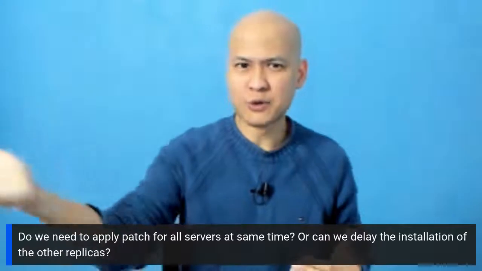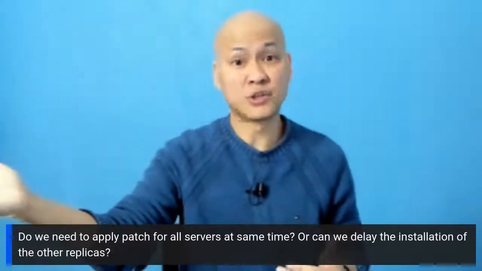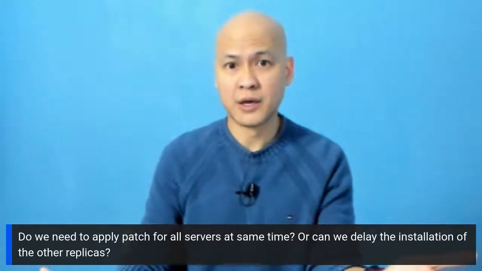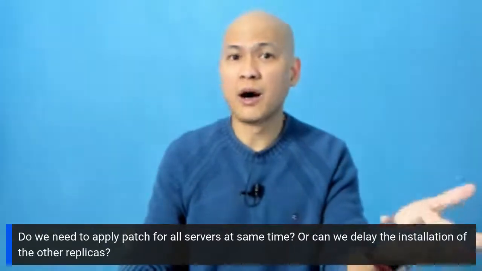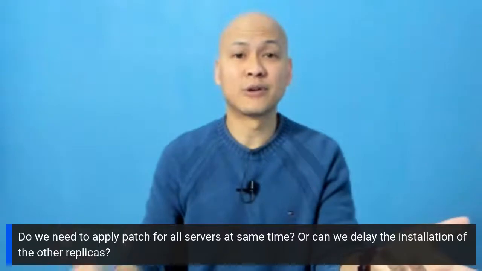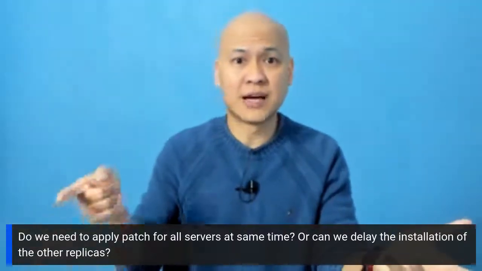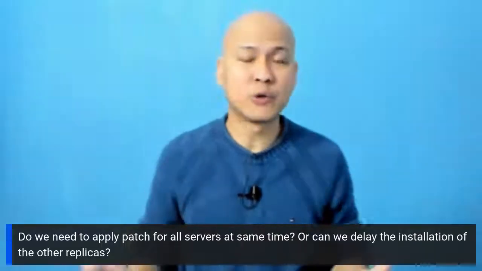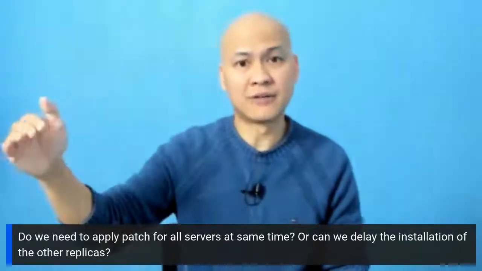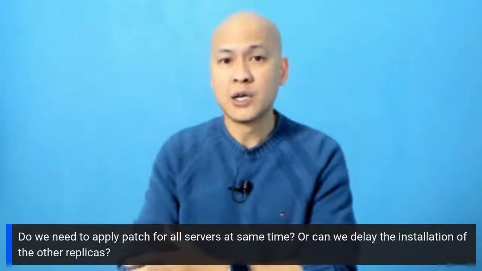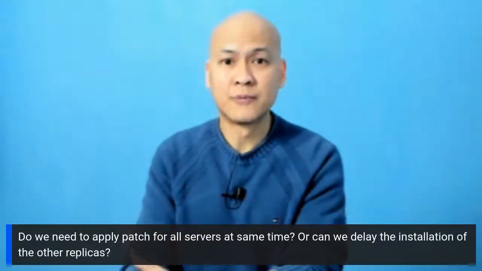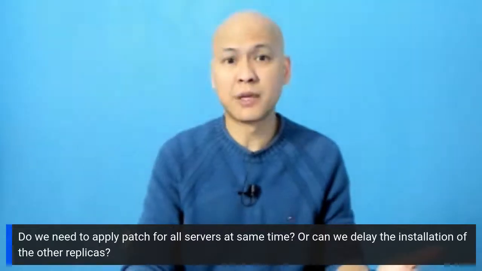Right? So now your new primary has a higher version of SQL Server than your old primary. So what are the odds? What are the chances that your AG or your failover clustered instance is not going to fail over back to it? And just like how you cannot restore a backup from a higher version to a lower version, your AG or your FCI is not going to be able to fail over back to the old primary because it has a lower version.